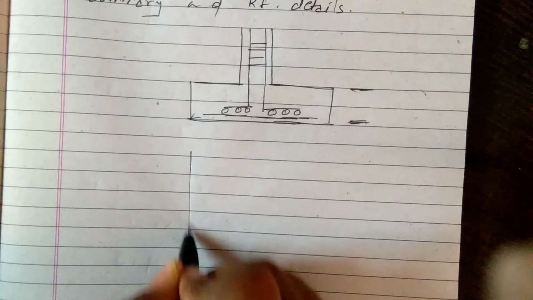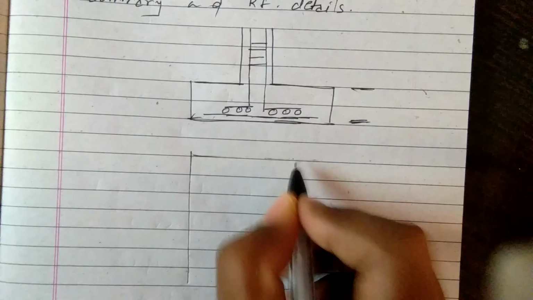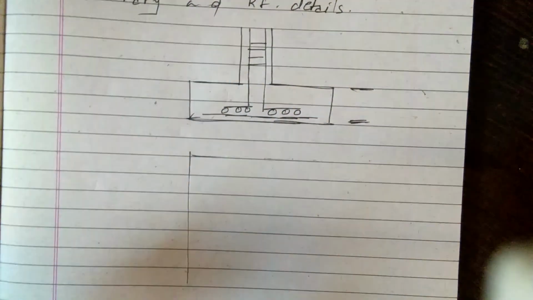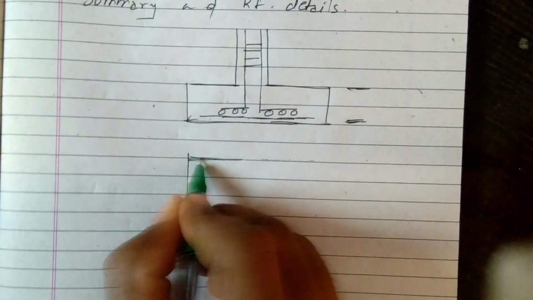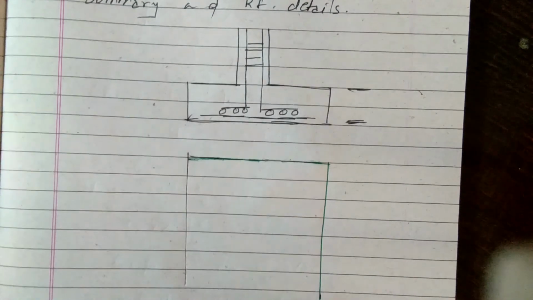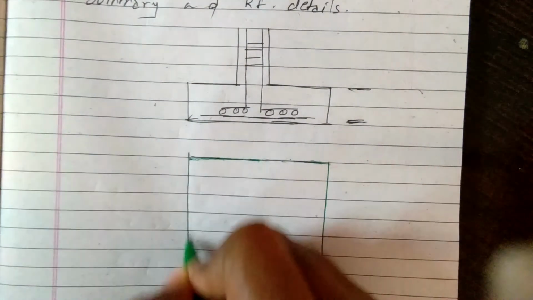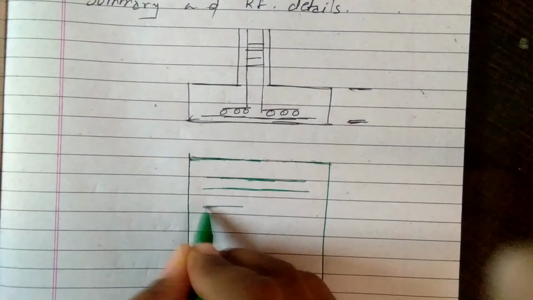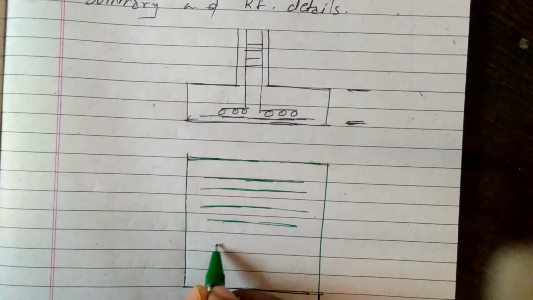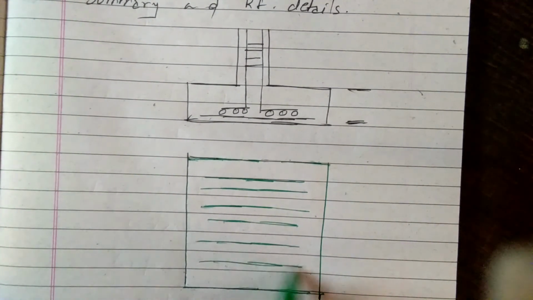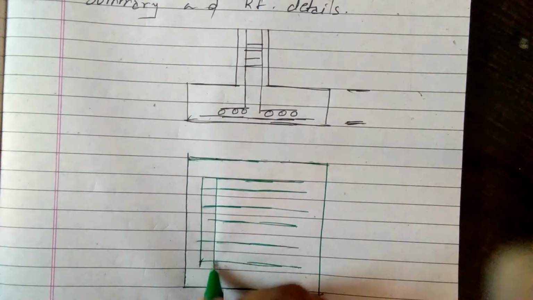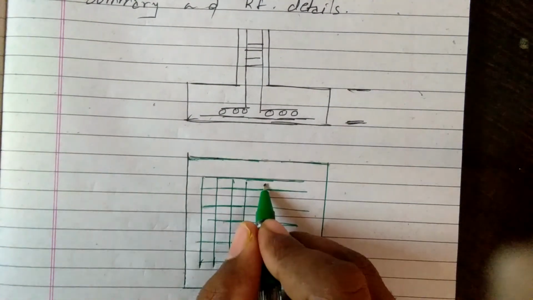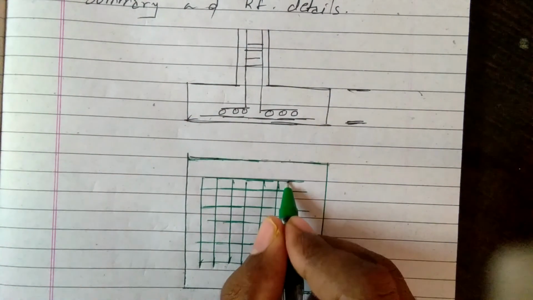Okay, and the plan. In X direction and Y direction you have to denote.